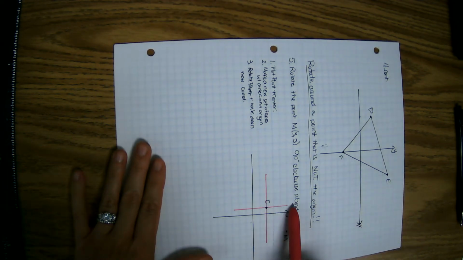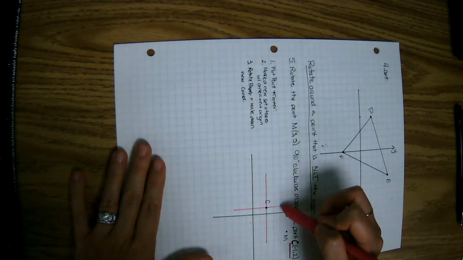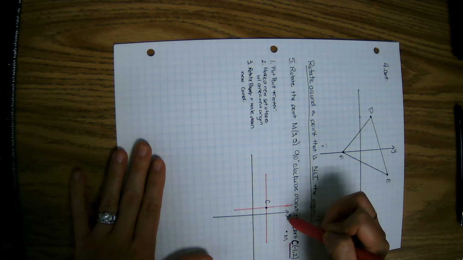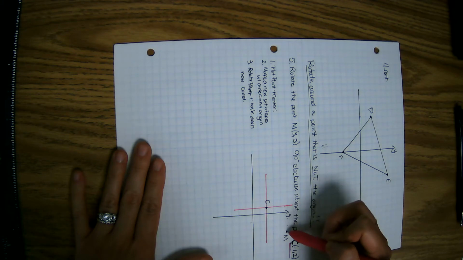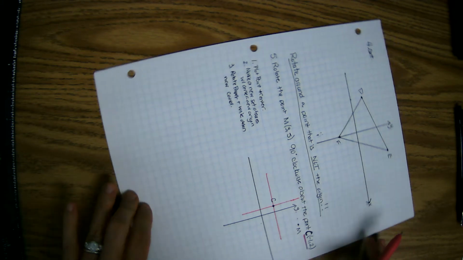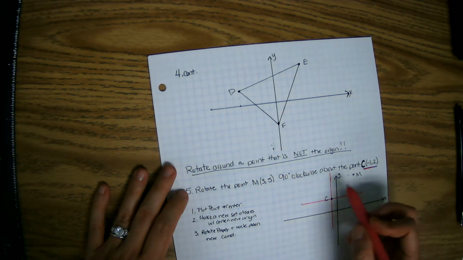And using my new axes, I want to figure out what the new coordinates are. So right 3 and down 4. Right 3, down 4. You can write that down, or you can just remember it.